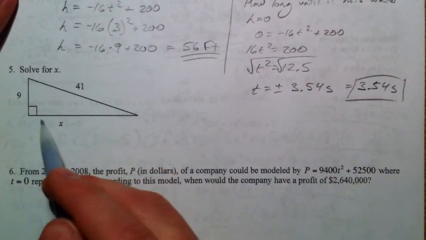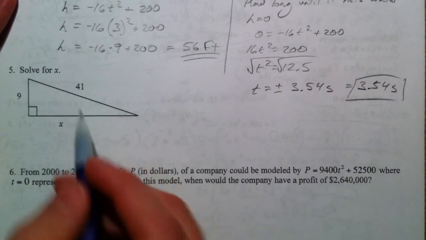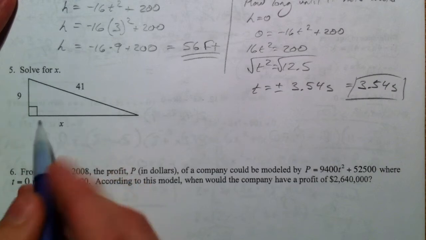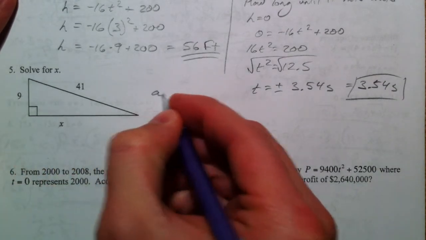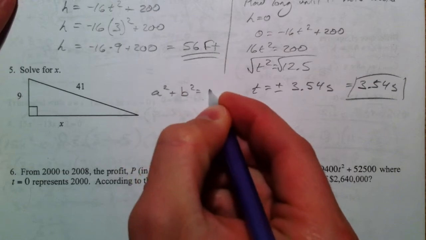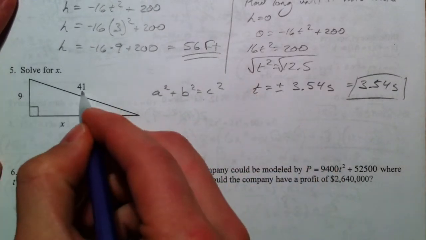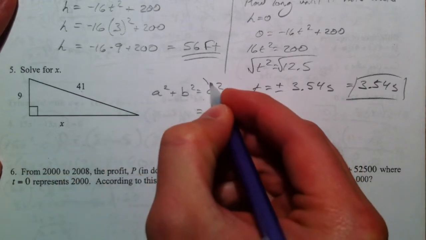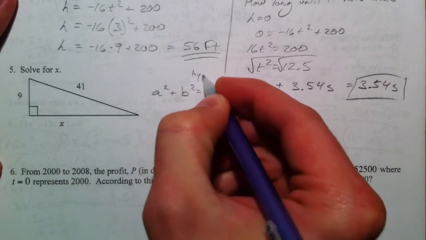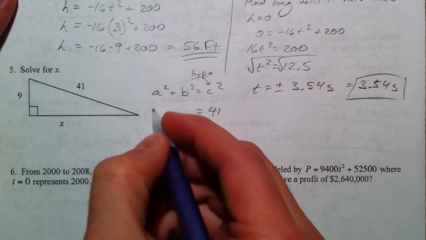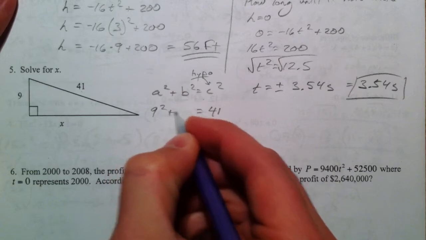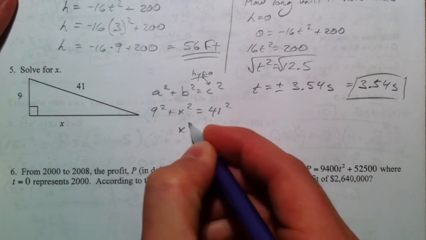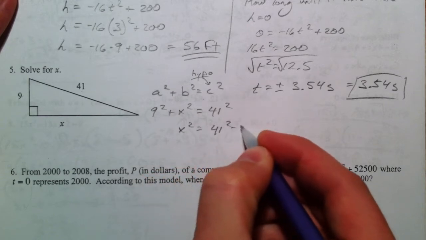Alright, another thing that can involve quadratics that you've actually done before a lot is a little right triangle, a little Pythagorean theorem. A squared plus b squared equals c squared. And so, remember, the biggest thing in this is that 41 has to be c. That has to be the hypotenuse. And then 9 squared plus x squared. So x squared equals 41 squared minus 9 squared.